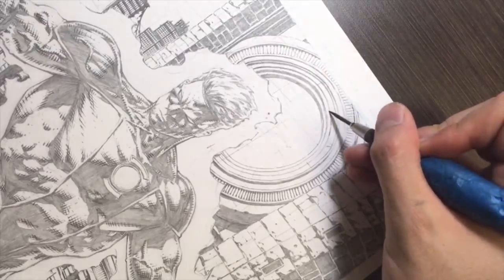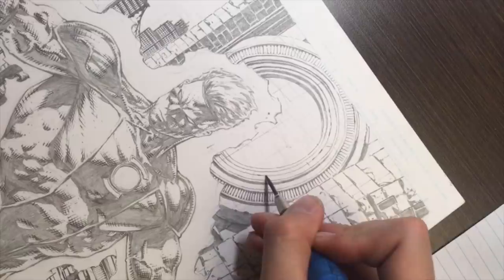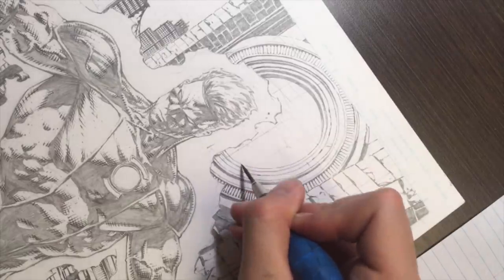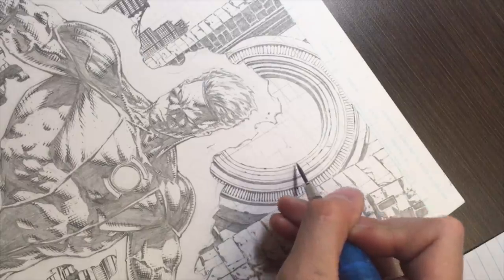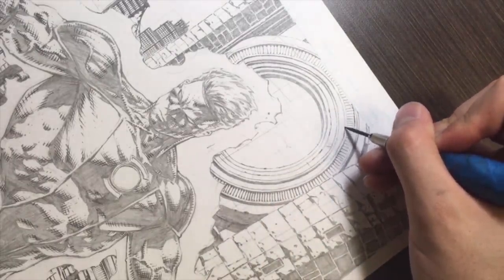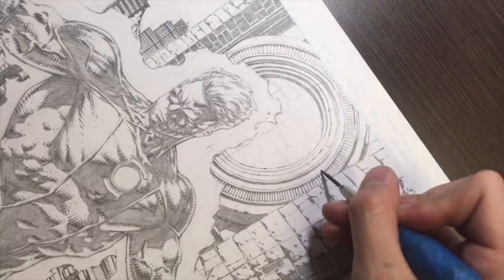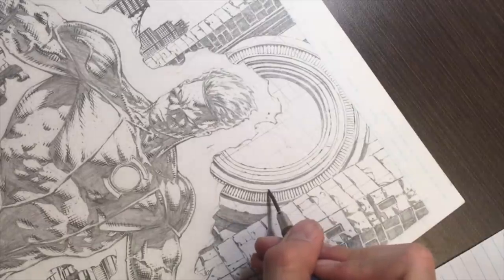So what I'm gonna do first is I'll break up some of the lines so it doesn't look too static. There's just gonna be some thicker lines, some random bumps and dots here and there. Just make it look a little bit more interesting so your eye can kind of bounce around and look at the details.